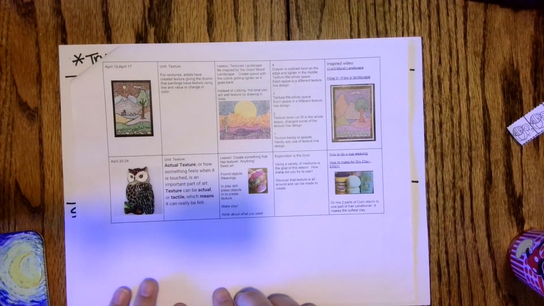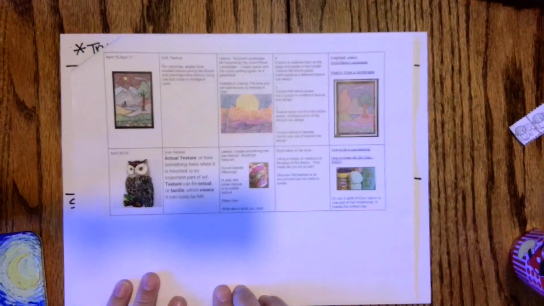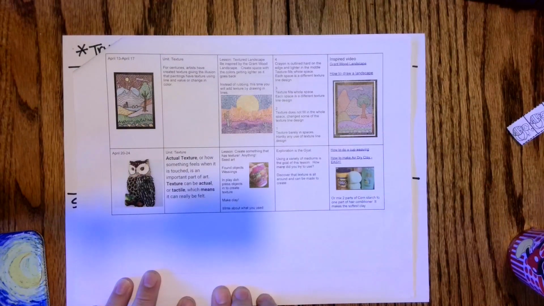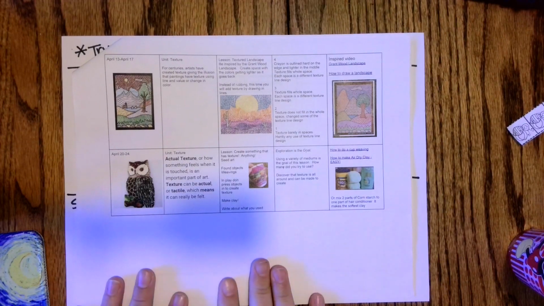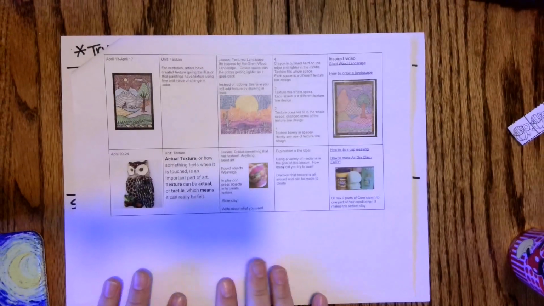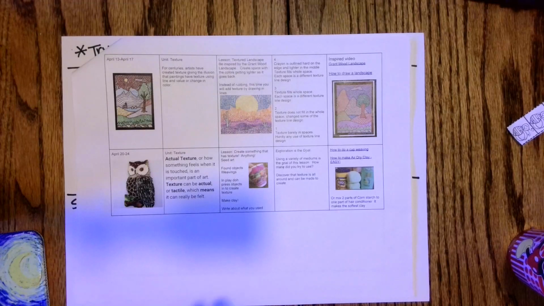Hey, second grade. I wanted to go over your project for this week with you. This one is really open-ended. You have an endless amount of options that you can do. I'm going to show you just a few ideas, but really you could do just about anything.